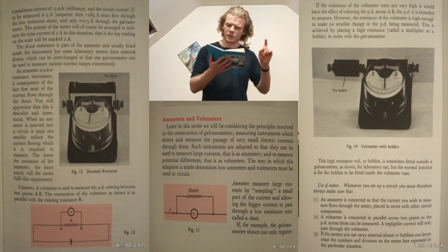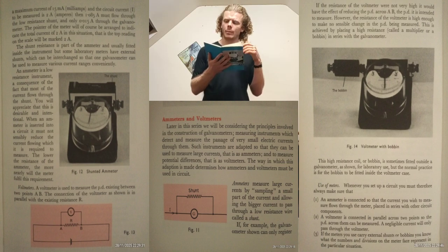The shunt resistance is part of the ammeter and usually fitted inside the instrument, but some laboratory meters have external shunts, which can be interchanged so that one galvanometer can be used to measure various current ranges conveniently.